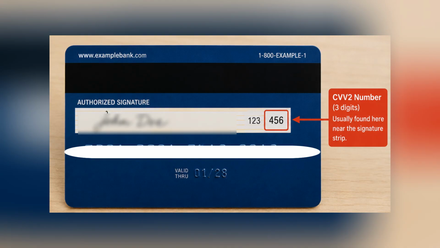The CVV2 number is usually required when you are making purchases online or over the phone. Most websites will ask for your card number, expiration date, and the CVV2 number to complete the payment.